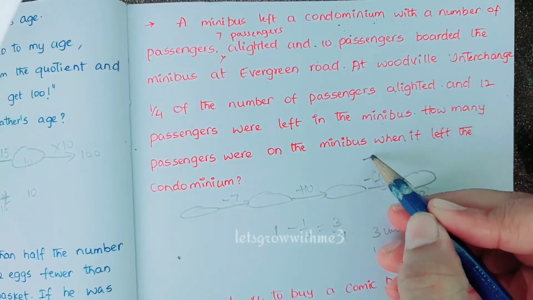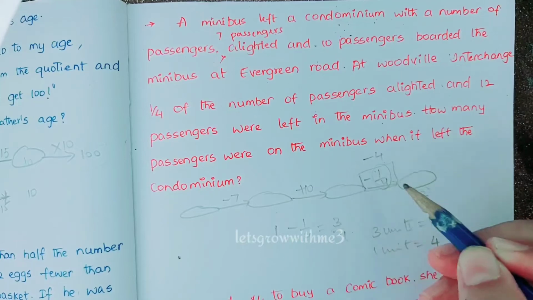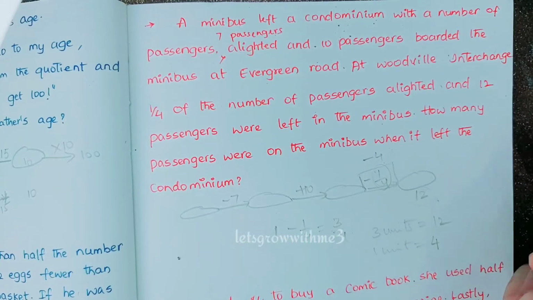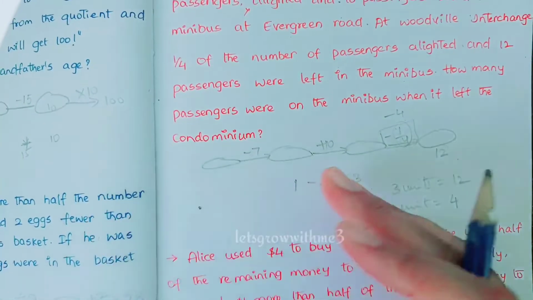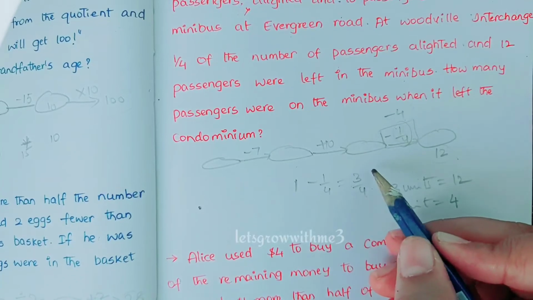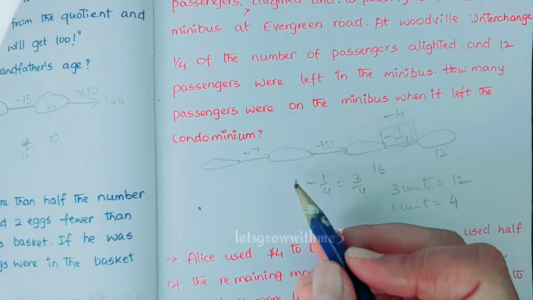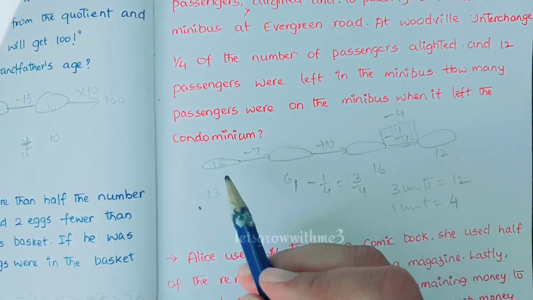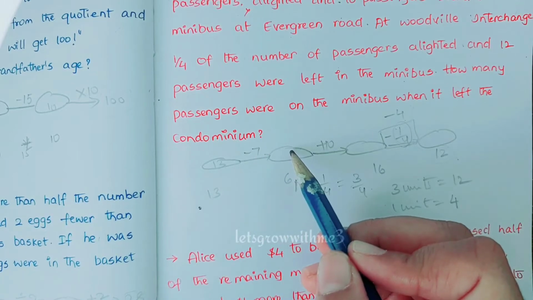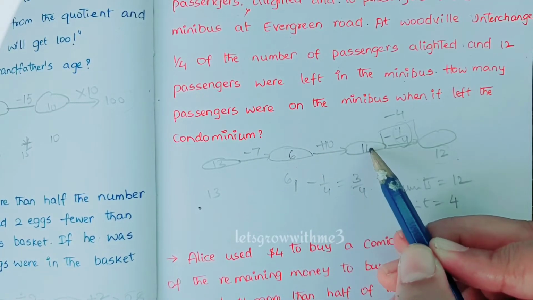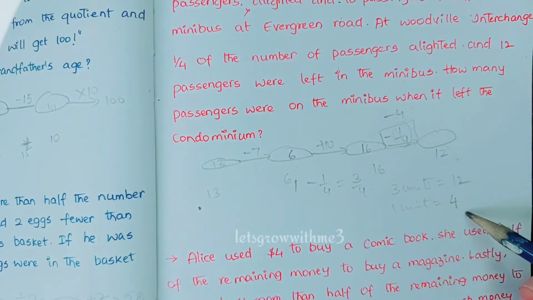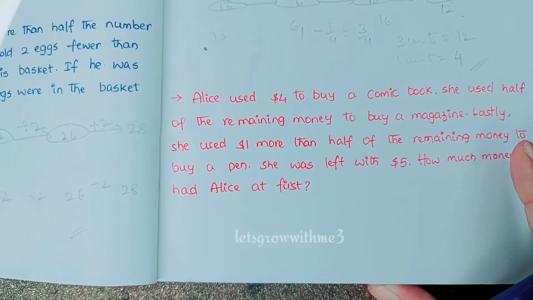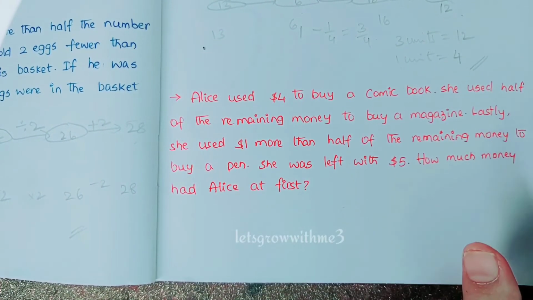So minus 4 means we need to add now, because we are working backwards. So 12 plus 4 is equal to 16, and then here we have plus 10, so we do 16 minus 10 which is equal to 6, and then 6 plus 7 which is equal to 13. So there were 13 passengers before, right? When they started their journey there were 13 passengers, then 7 got down, then 10 boarded, then 4 alighted, and then 12 passengers were left.